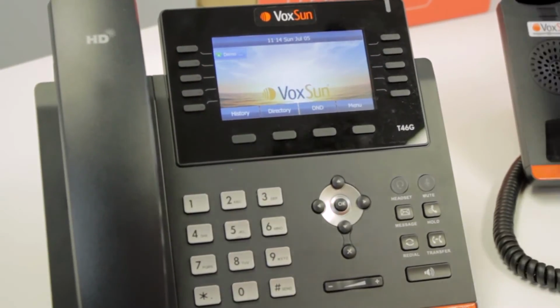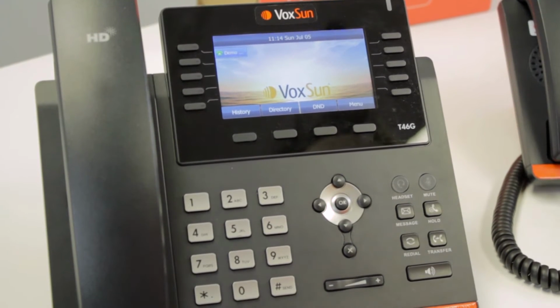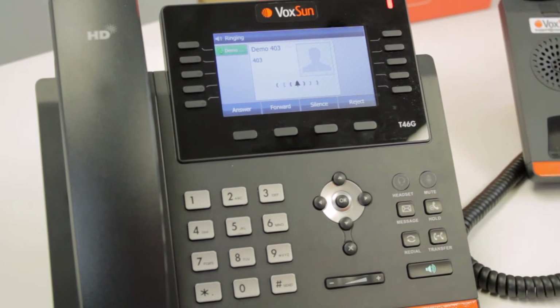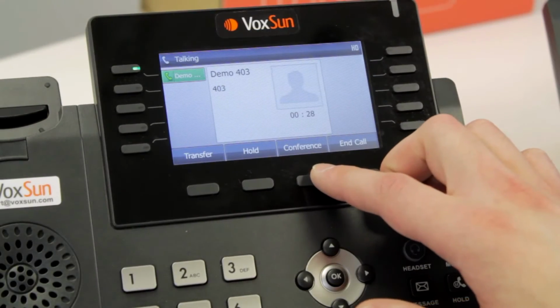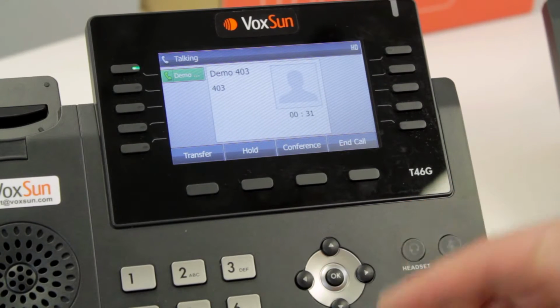Perfect. So let's go back. I'm going to call this phone again. So now we have other options. The conference button allows us to add a third person to the call. So to use it, it's really simple.